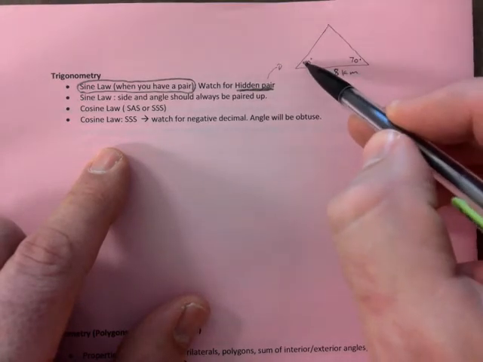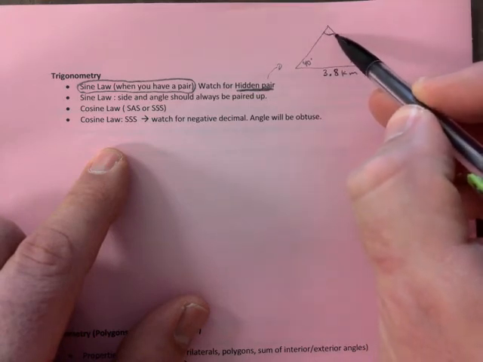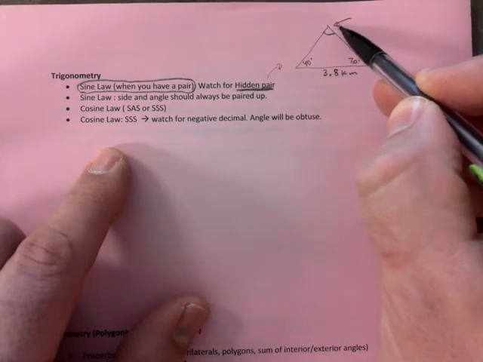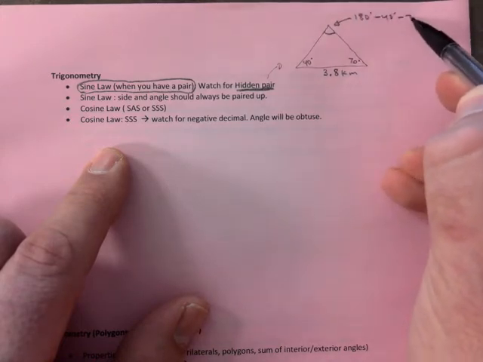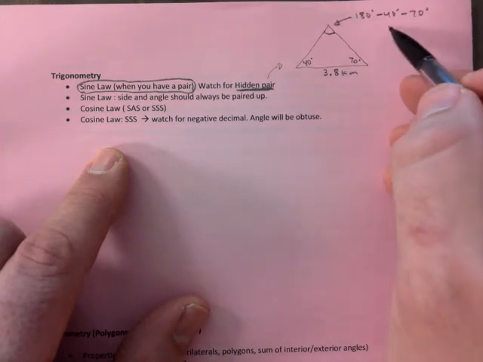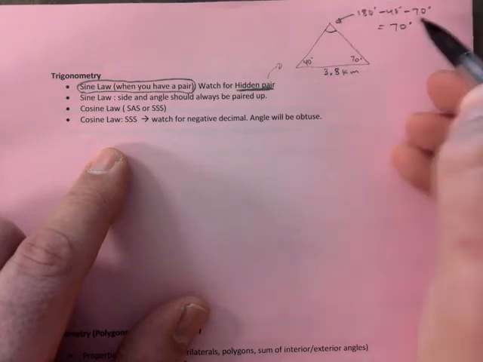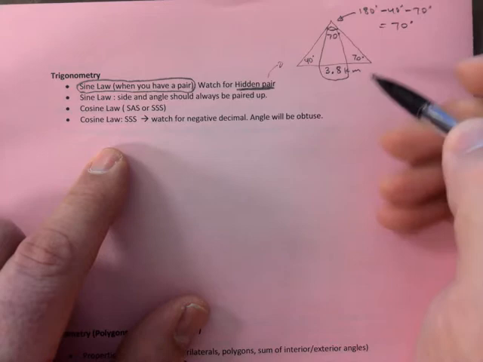But because of these two angles, you can easily find that third one, right? So to find that, it's just 180 minus 40 minus 70. And that is 70, right? So now you have a pair. Okay.